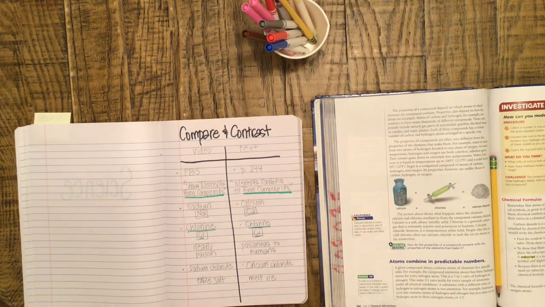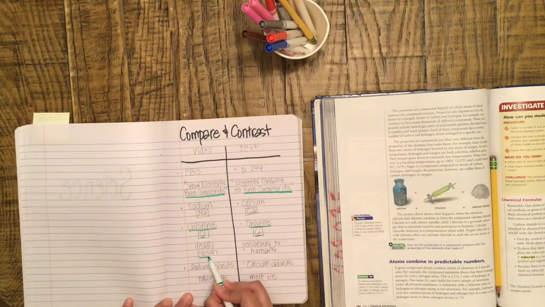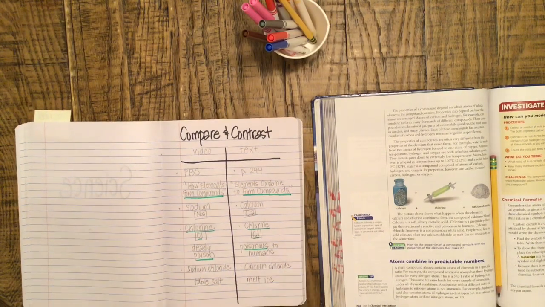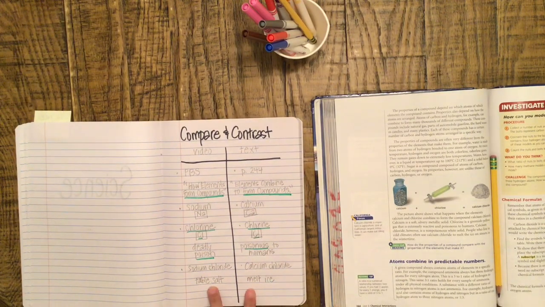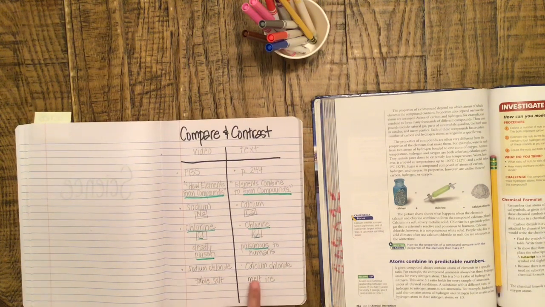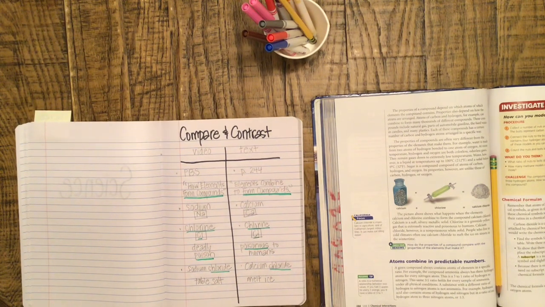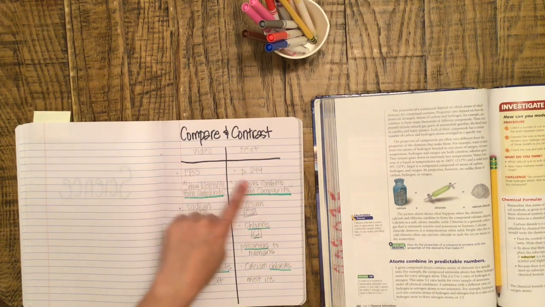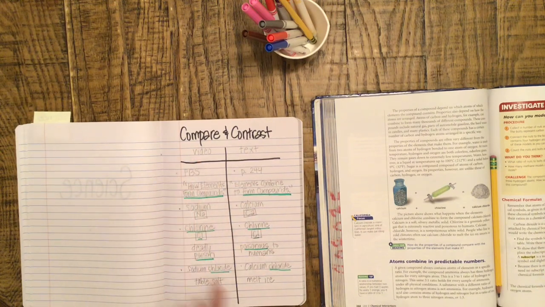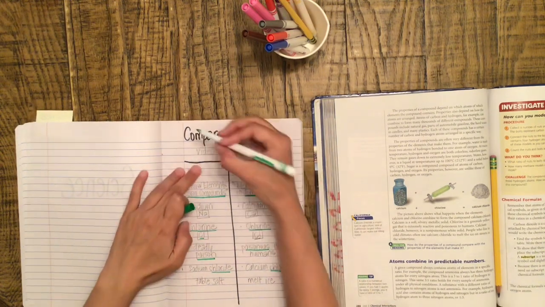We also see, in the video and the text, that they're both poisonous. But when they combine, you can see that one is sodium, one is calcium, but they both have the ending of chloride. So something combined to make chloride. So you can see all the green is things that are the same. We are comparing with the green.